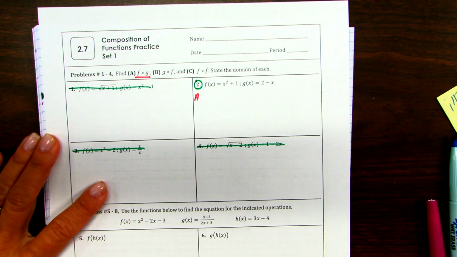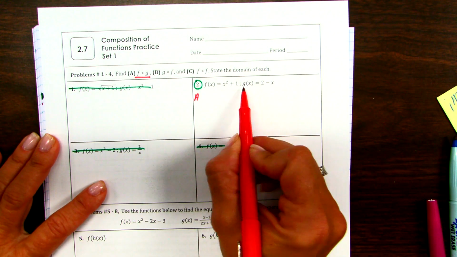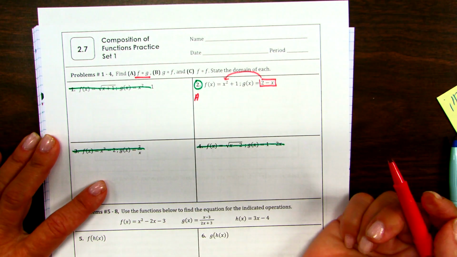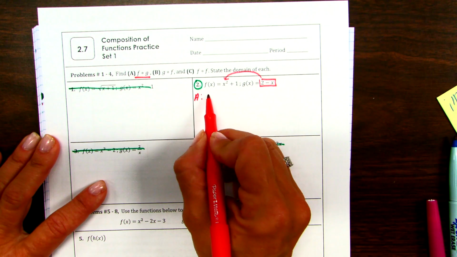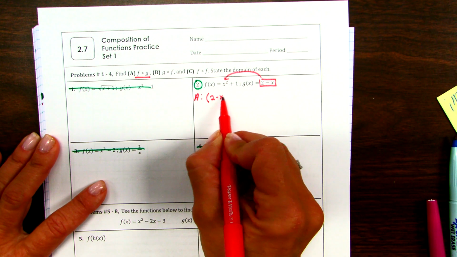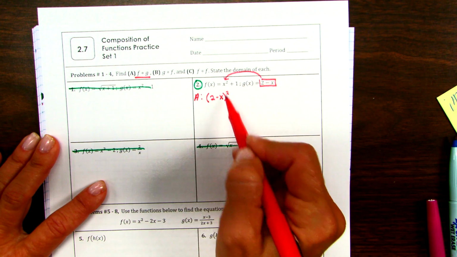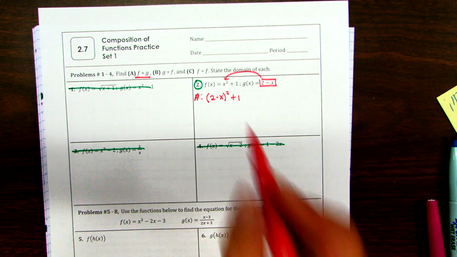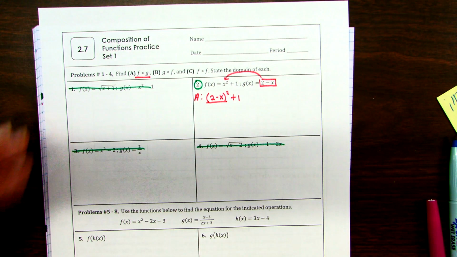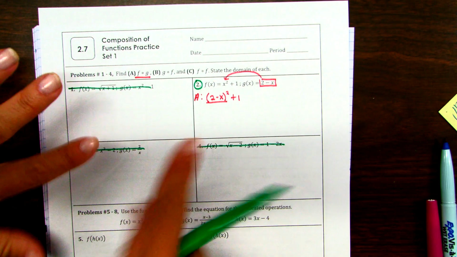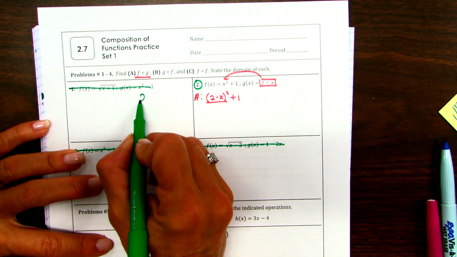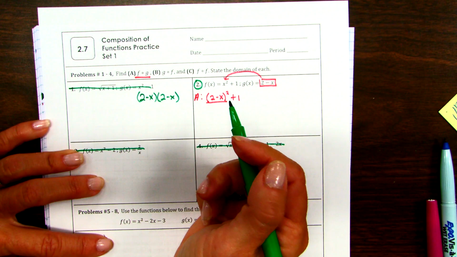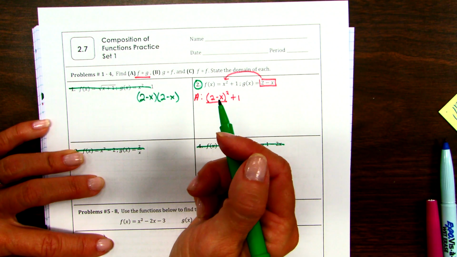F of G. So we're going to take G and plug it into F, right? And because it's squared, I'm going to put it in parentheses. 2 minus x quantity squared, quantity means parentheses, plus 1. And I have to simplify that. That means I have to square this binomial, okay? Since I'm not using these other 3 problems, I'm going to use it for workspace, okay? So 2 minus x squared is 2 minus x written twice. And then FOIL, you might have learned it as distributive property.